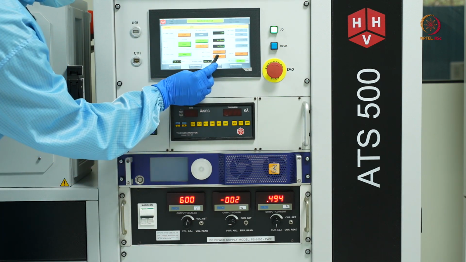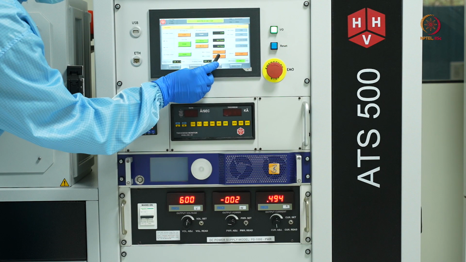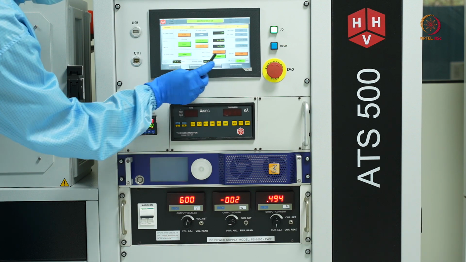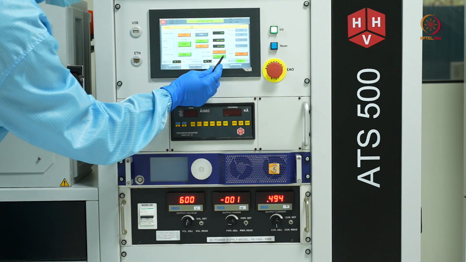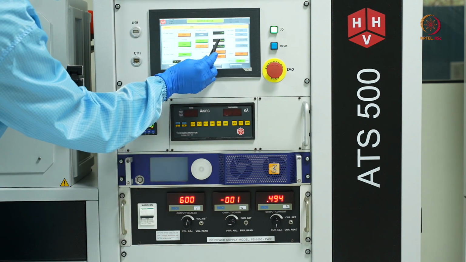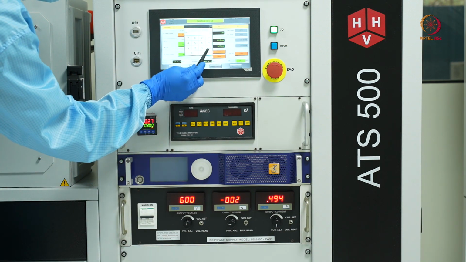I'll just enable the shutter for a moment to see if there is any plasma strike. Not yet. I'll be increasing the argon flow.